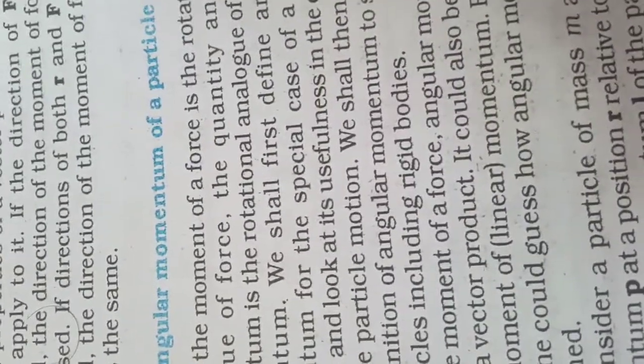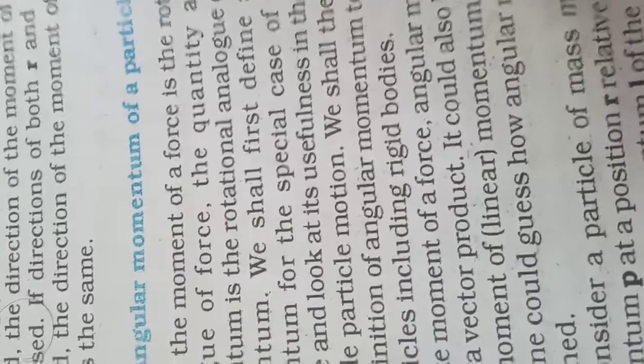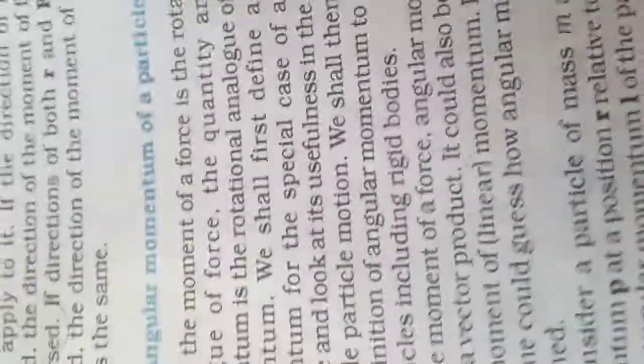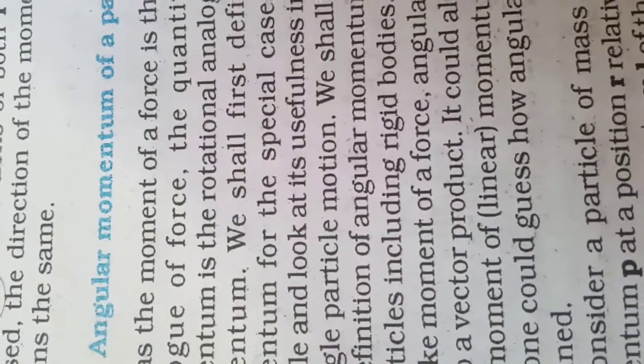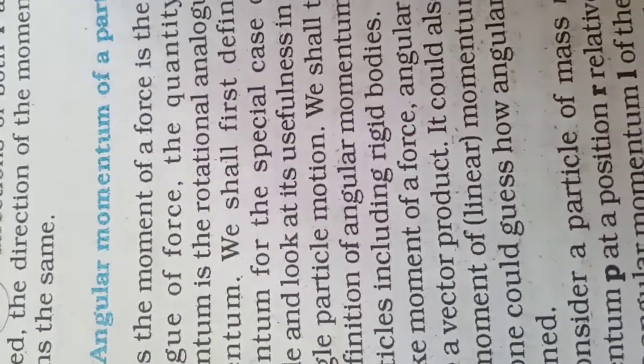If the direction of F is reversed, the direction of the moment of force is reversed. If the directions of both r and F are reversed, the direction of the moment of force remains the same. Are you understanding now, students?